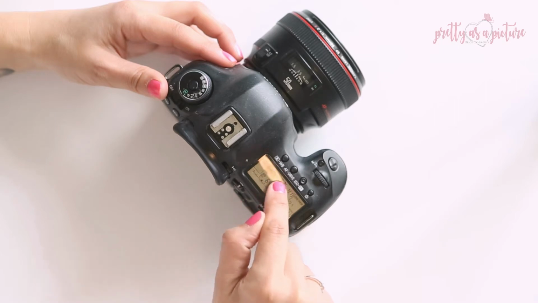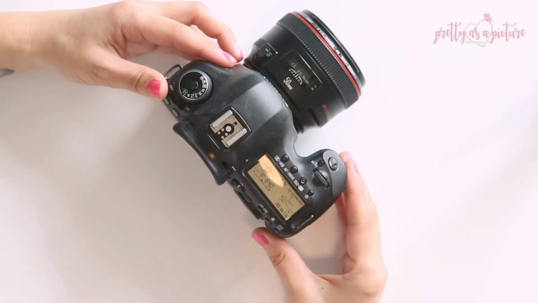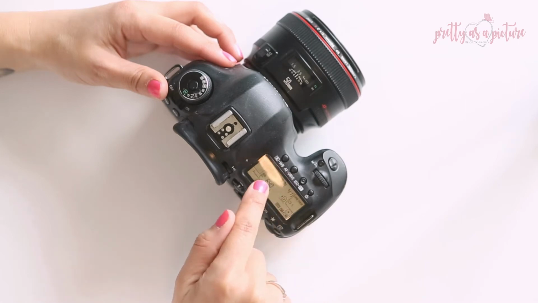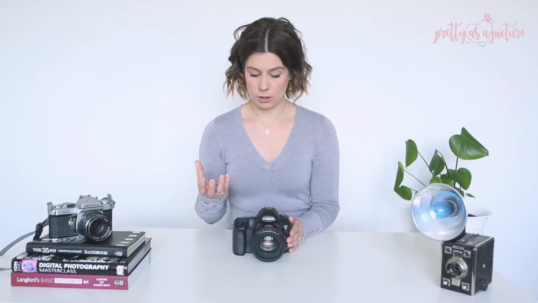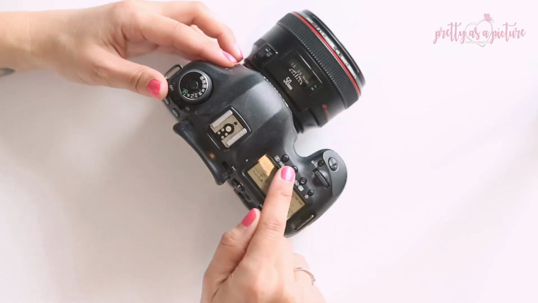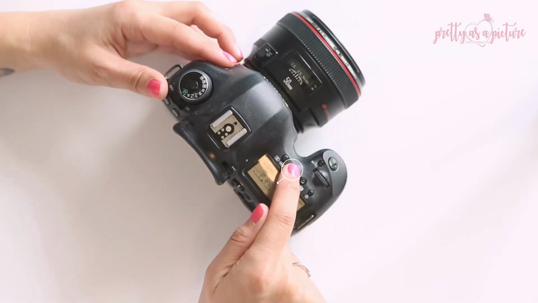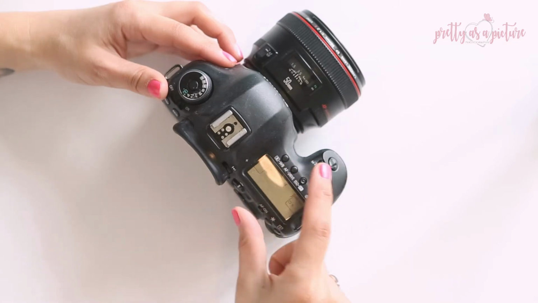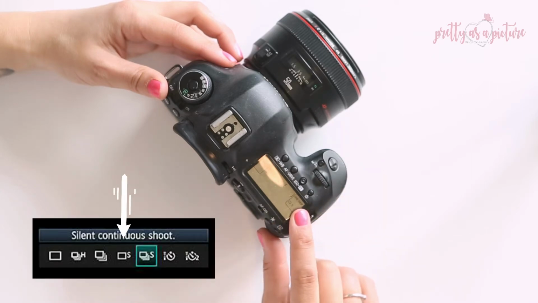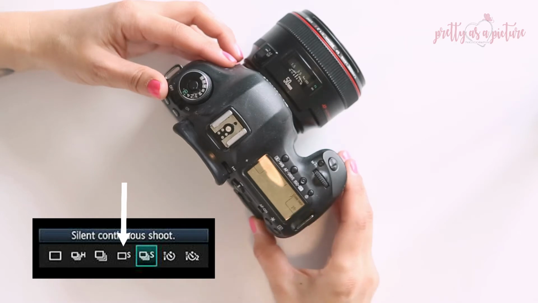ISO, shutter speed and aperture is basically what we call the photography triangle. And those are the three settings that we're going to manipulate the most. And they're the ones that control our lighting scenarios and situations. Next we have the AF drive button. So this is where it singles out what we have going on here. So right now it's at the single shoot mode, and then we just turn the dial on the back of the camera and it scrolls through all the options here.